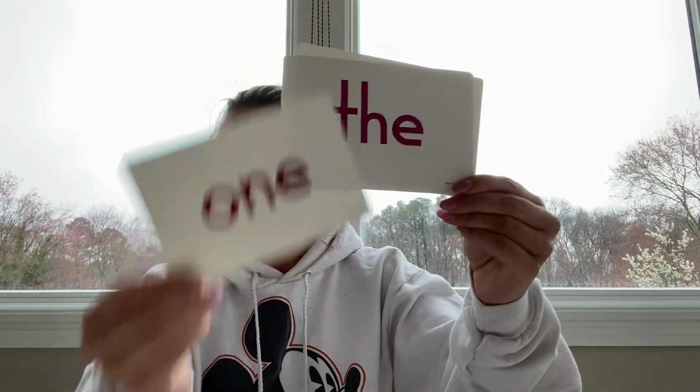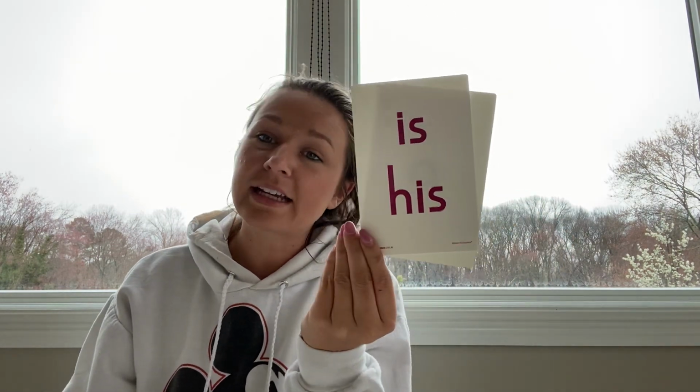Hi guys, today we're going to do some work with our trick words. Remember, trick words are tricky because we can't tap them out, so you just need to be able to look at them and know what they are. So, some of the trick words we've done so far: one, the, is and his, and the longest word you've ever learned in your whole entire life, a.